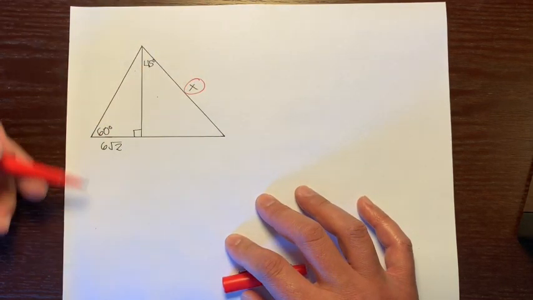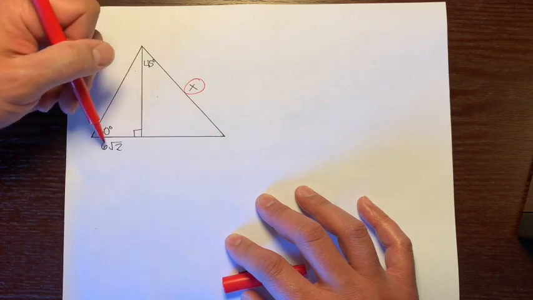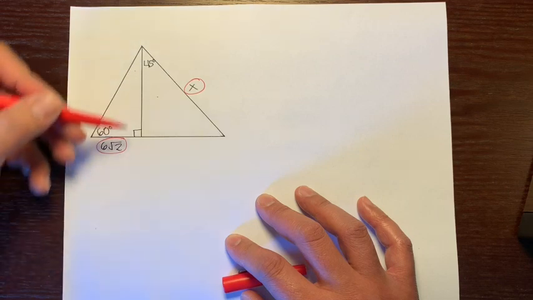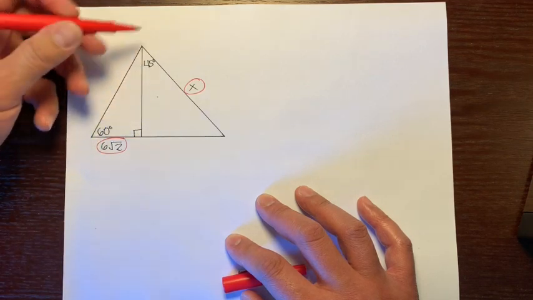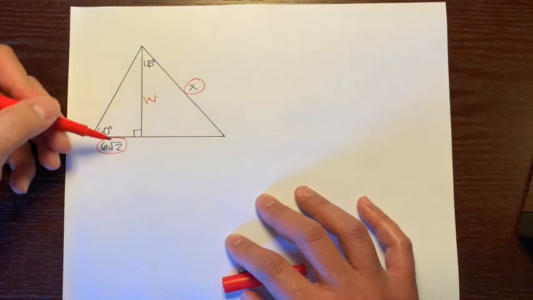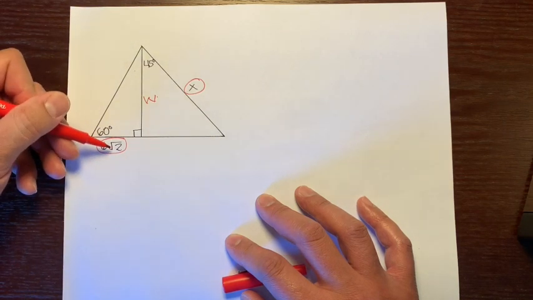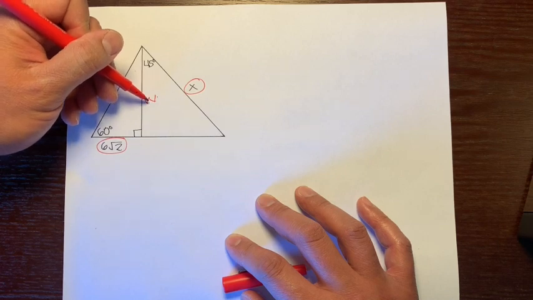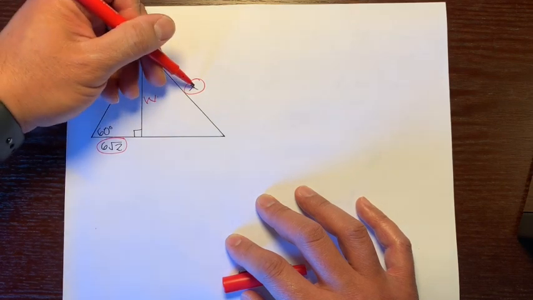Our starting point is what they give us, this 6 radical 2. And what connects these two triangles is this side right here. So let's just call it W again. So we're going to start off with the 6 radical 2, go to W, figure out what W is, and then using W, we'll figure out what X is.